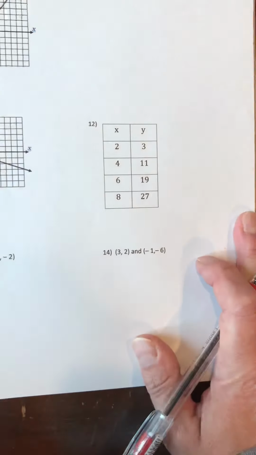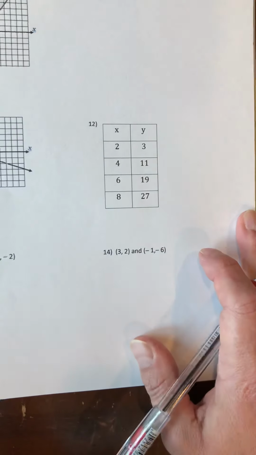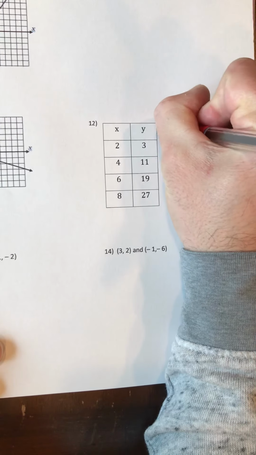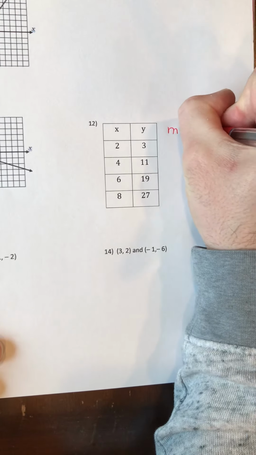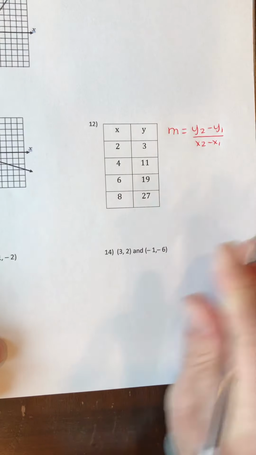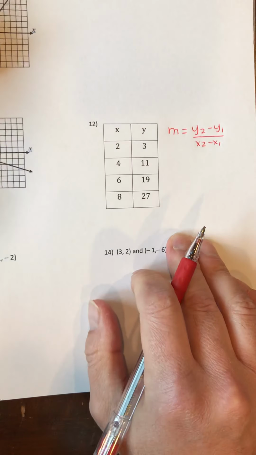All right, guys, I'm going to model a couple more examples, okay? All right, this is number 12. Again, you've got to find two things. You've got to find the slope, and you've got to find the y-intercept. Remember, slope is y2 minus y1 over x2 minus x1. And you need 2 points.